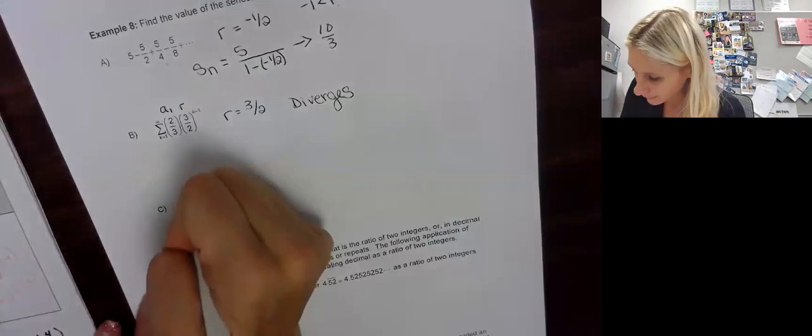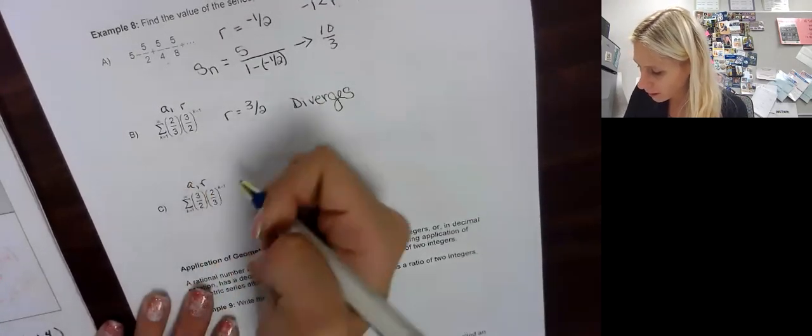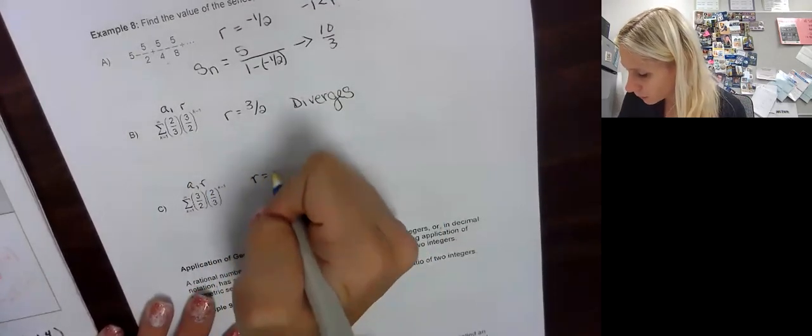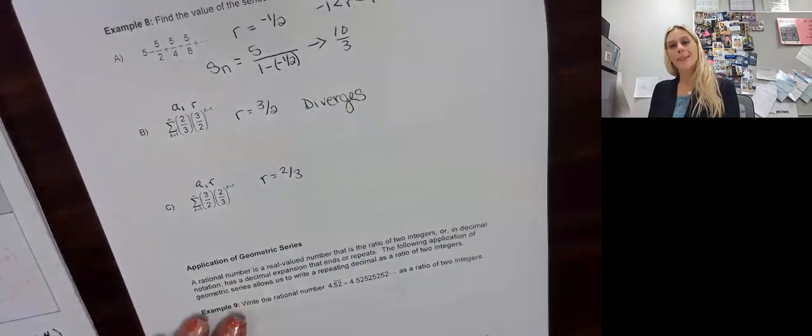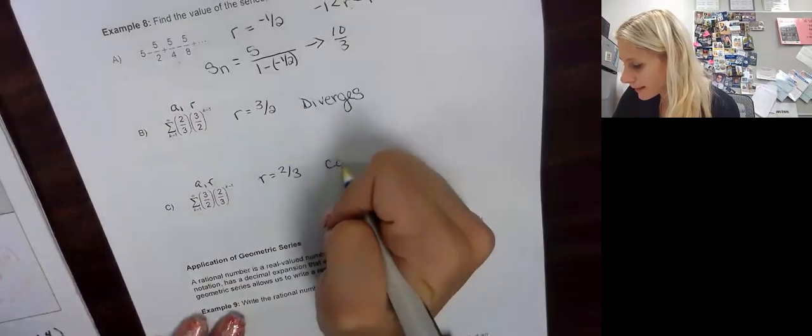Okay, let's look at this. a subscript 1, and this is r. So r equals 2/3. Is 2/3 between -1 and 1? Yes, it is. It converges, so I'm going to write that down as a reminder.